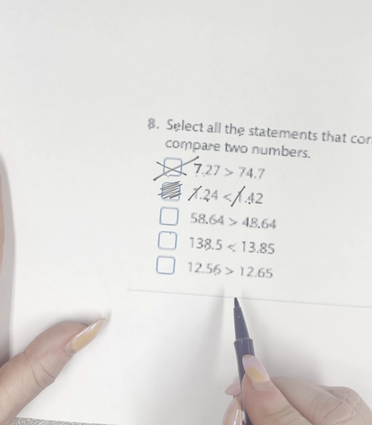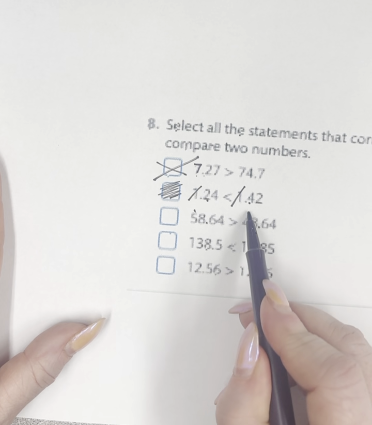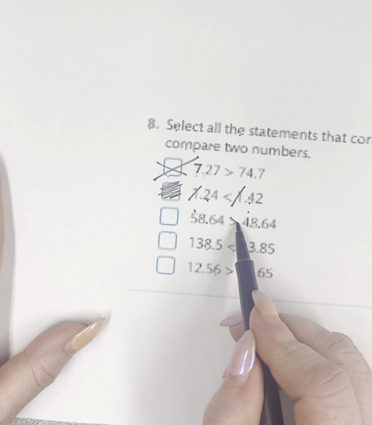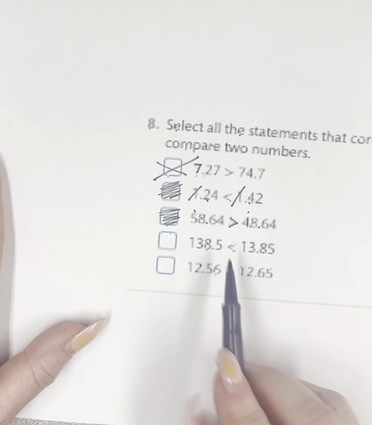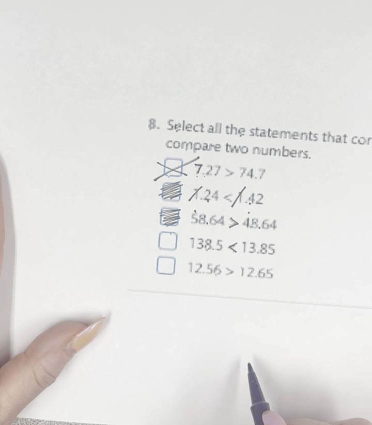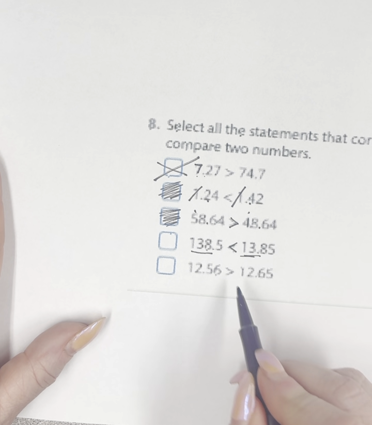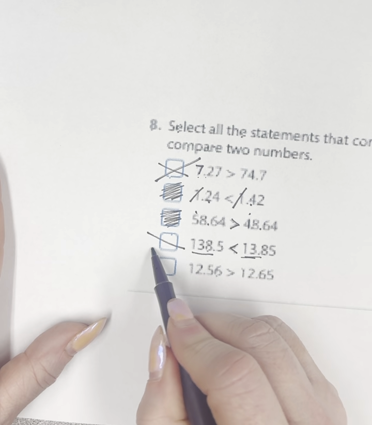58.64 is greater than 48.64. Well, I know 50 is greater than 40, so that is correct. I agree. 138.5 is less than 13.85. Well, I know 138 is much greater than 13, so that is incorrect.